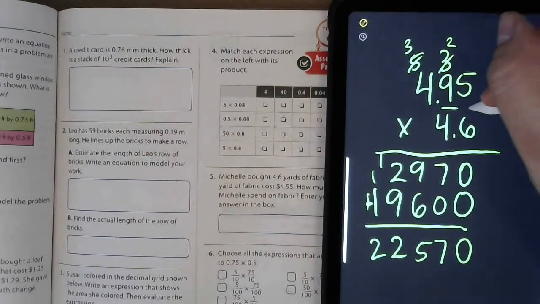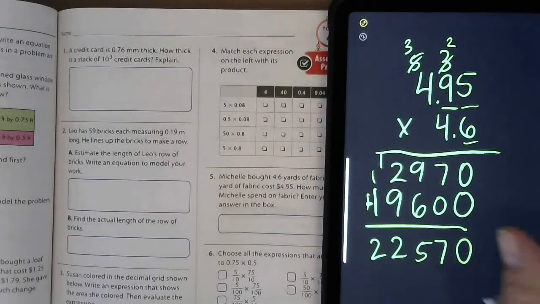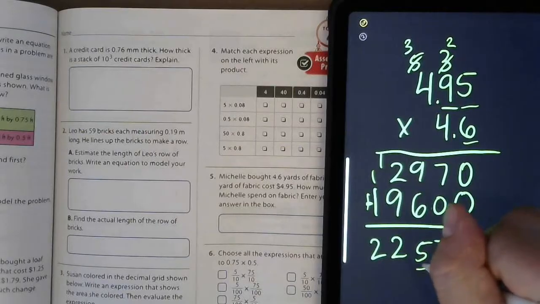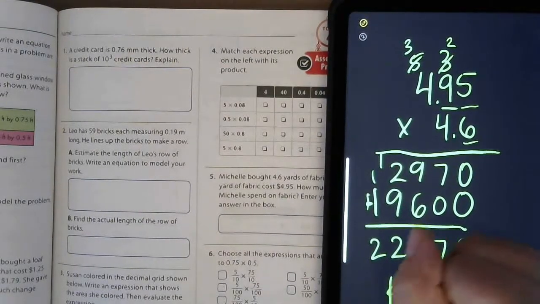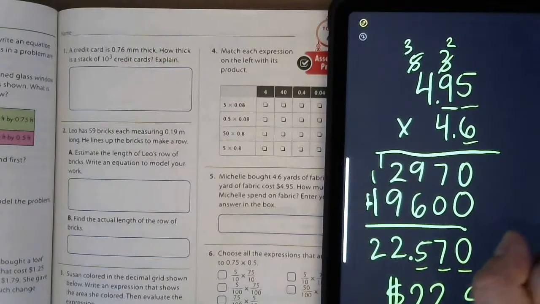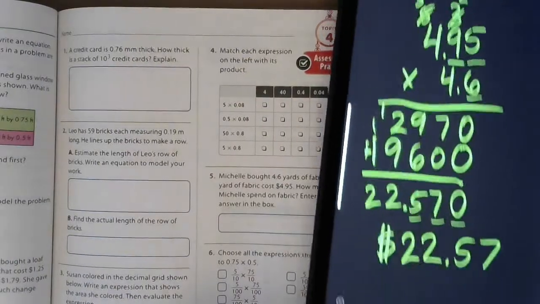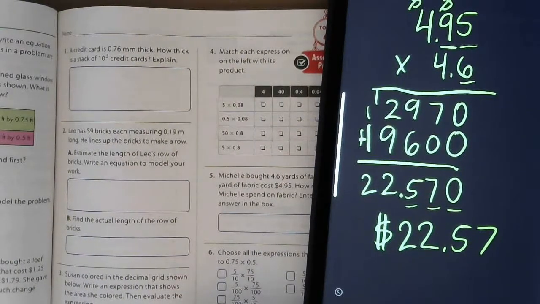Look, decimal space, decimal space, decimal space. We're going to move it over 3 times. Bloop. So there's my answer. Now, remember our label here. It says, how much did she spend? This is actually going to be $22.57 that she is spending on this fabric. We solved it by using math.